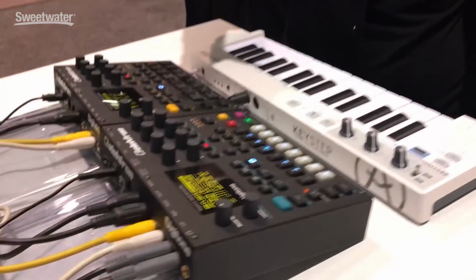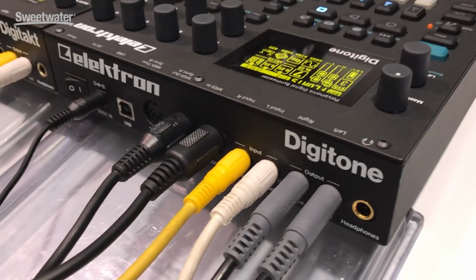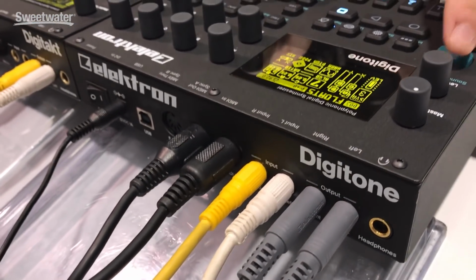Can get these freaky FM tones that it's been kind of forgotten under the carpets. So we wanted to bring it back here, and it's not finished yet. So we have this awesome sound engine. We also have a sequencer, the Elektron sequencer, that we're quite well known for, I think.